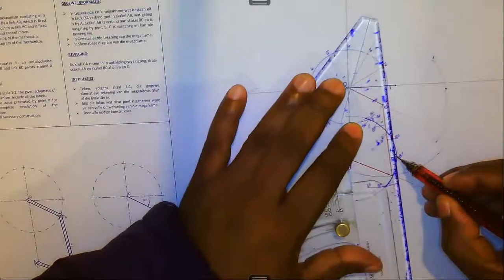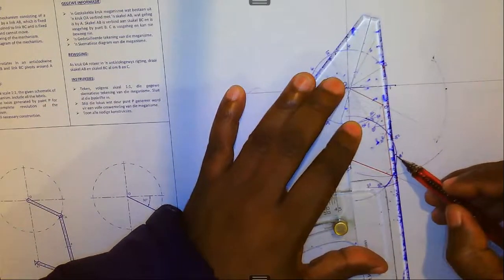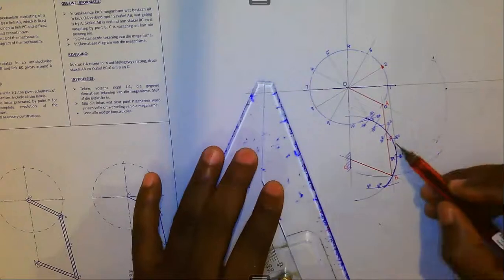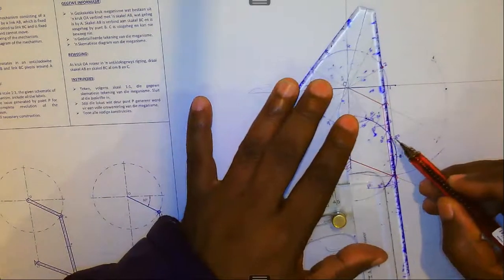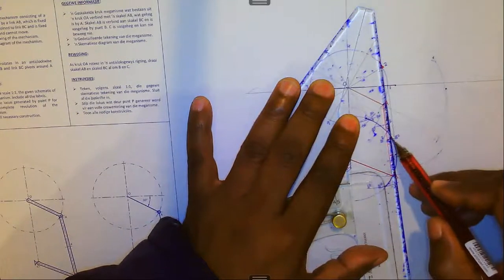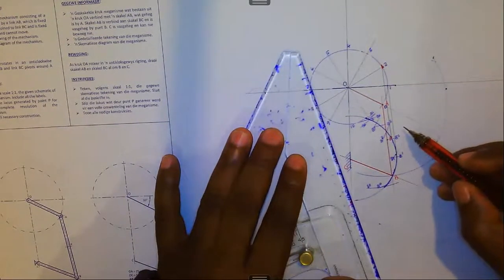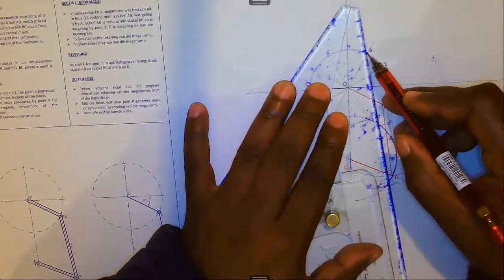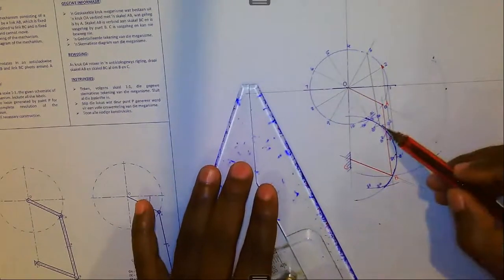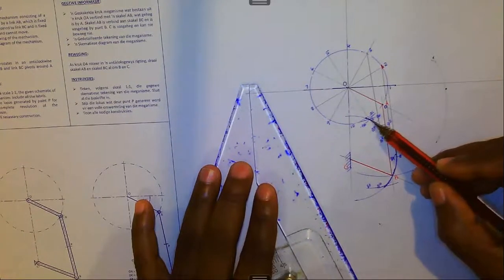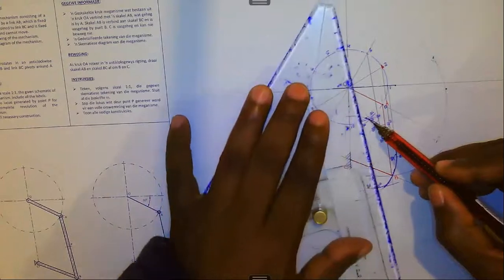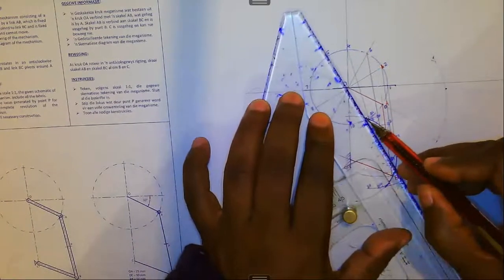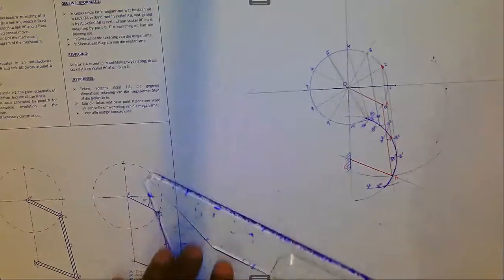Right, we have got B1 to A1, right, then B2 to A2, right, B3 to A3, then B4 to A4, then last going up, it's B5 to A5, like that.